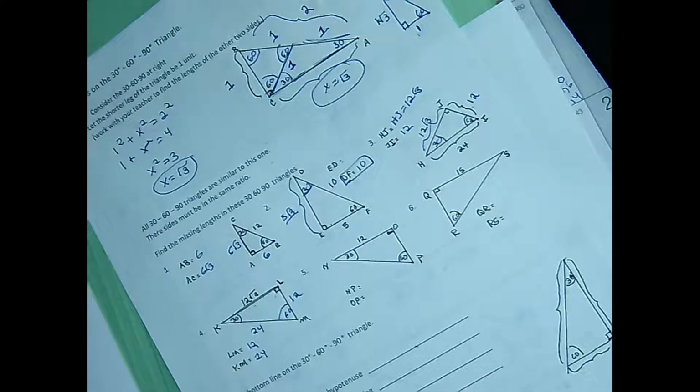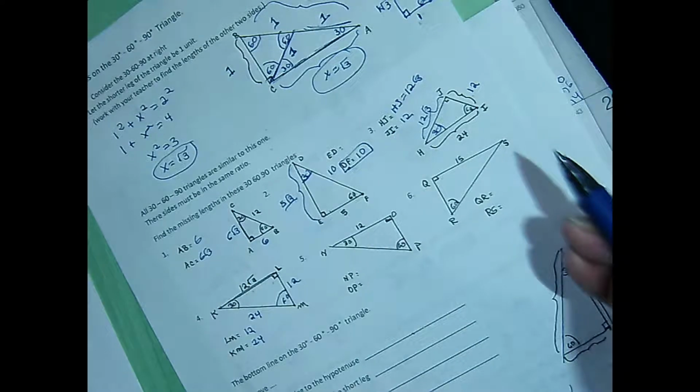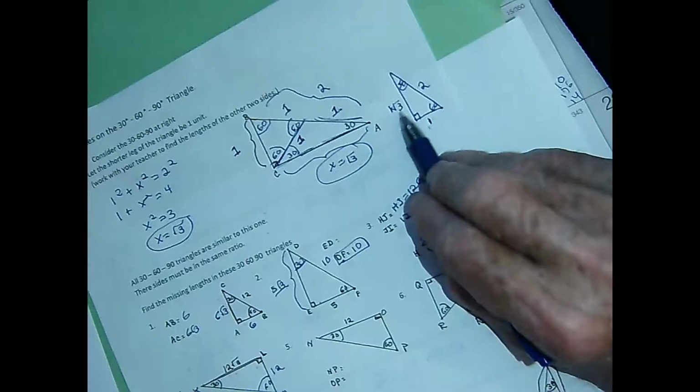Here it's going to get a little more interesting. Look at this. We still have a 30, 60, 90 triangle. There's a 30, a 60, and a 90, and that 12, not the hypotenuse, that's the short side, or what? It is opposite the 60. That is the longer leg. I have to ask myself, well, how can I get to the shorter leg? What do you do with the longer leg to get to the shorter leg? I've got to divide by the square root of 3.